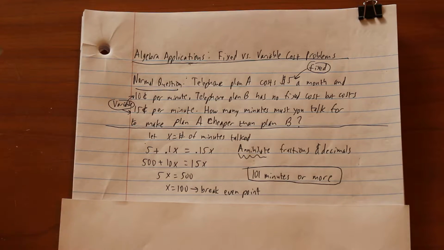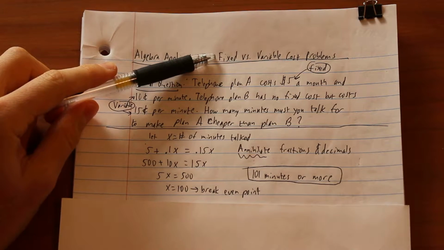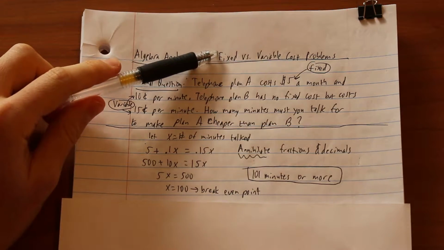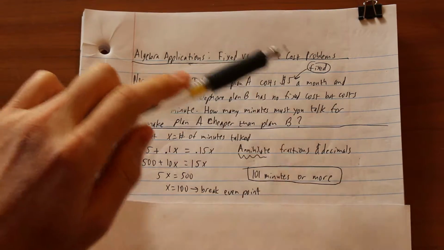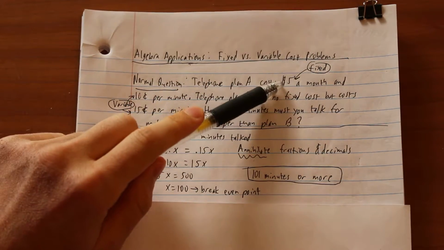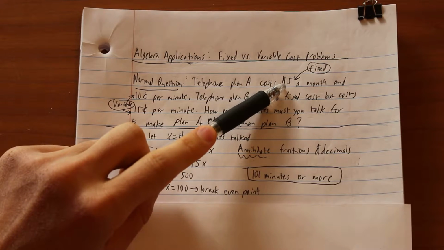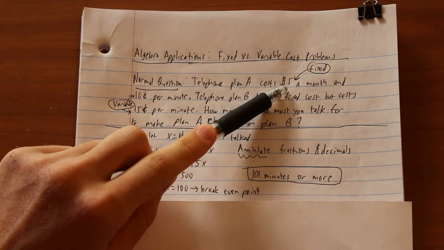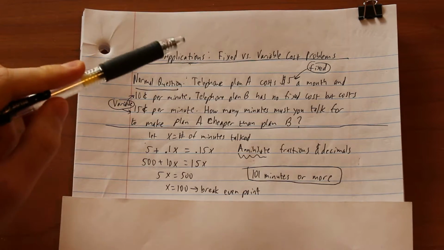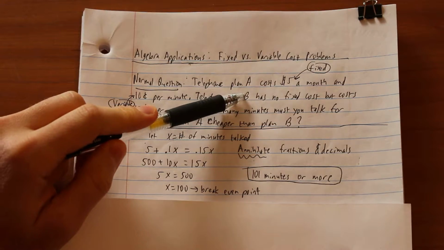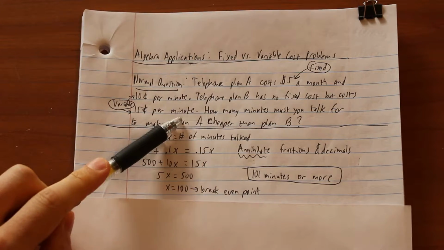So fixed costs, that means no matter how much you use something, you're going to pay the same amount. That amount is fixed. So when plan A costs $5, that $5 is fixed in the sense that whether you talk 0 minutes or 10 minutes or thousands of minutes, you're still going to have to pay at least $5. Whereas plan B, you have to pay $0 up front, but the amount you're going to end up paying in total will depend on the amount of minutes you talk.